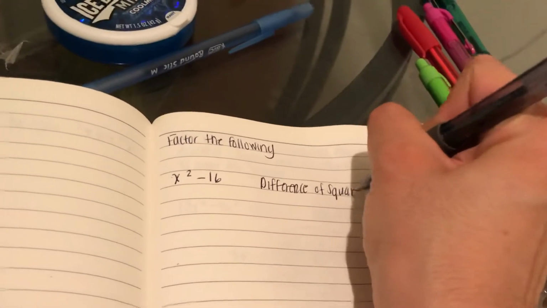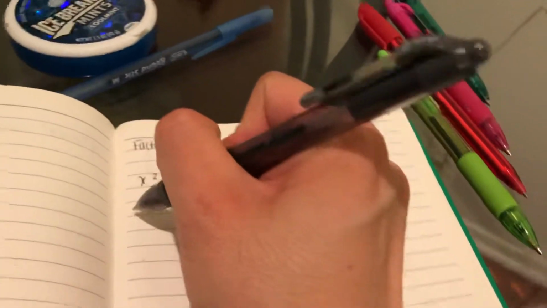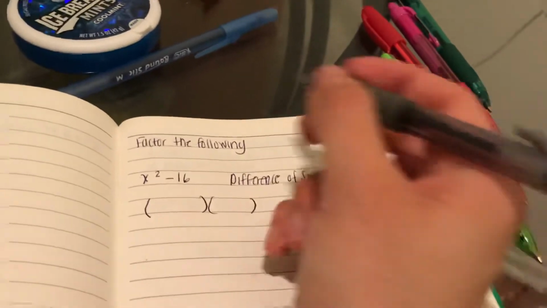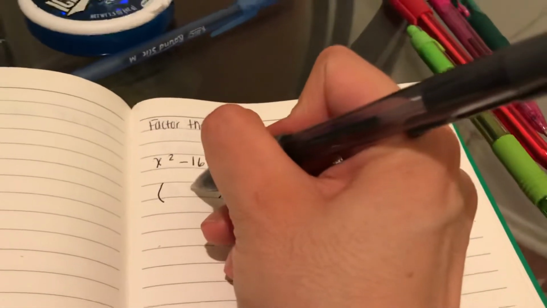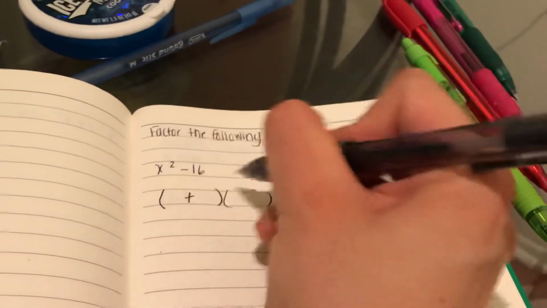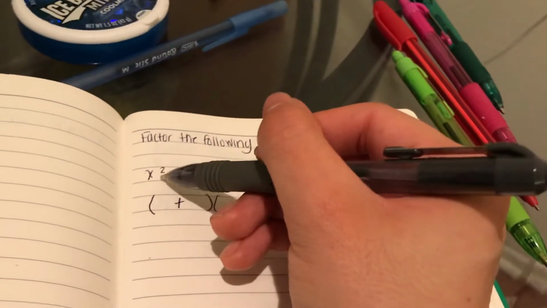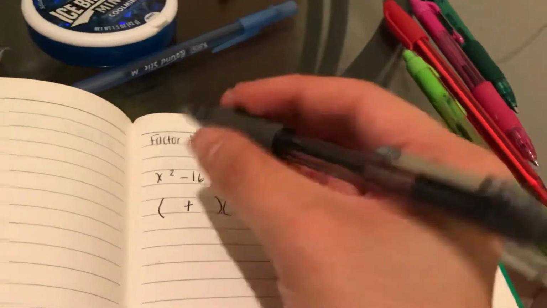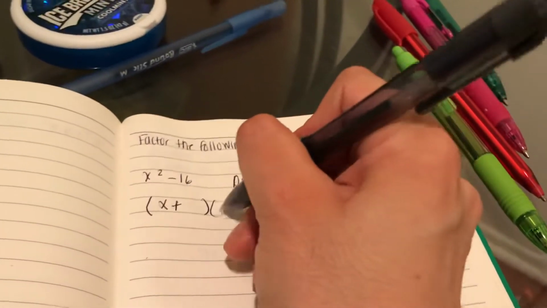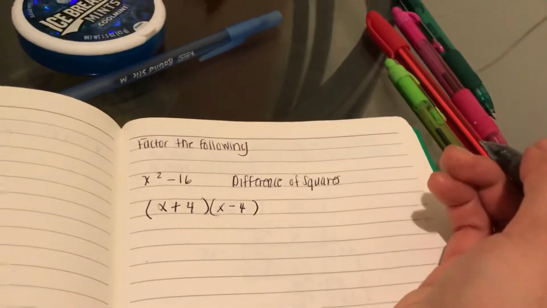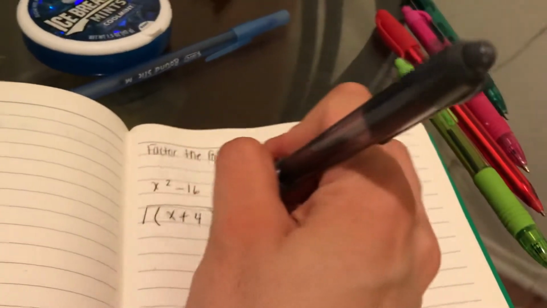So we have a difference of squares. And when we have a difference of squares, all we have to do is take the square root of each term and put them inside each factor. When we have a difference of squares, the operations inside the factors are opposites, and each of the terms is just the square root of each term, like the square root of x squared is x, and the square root of 16 is 4. And that is it. That is your answer right there.